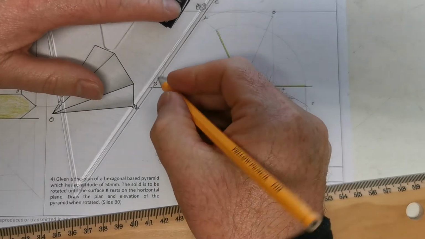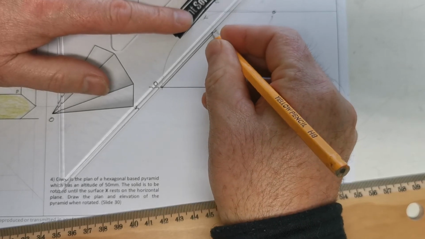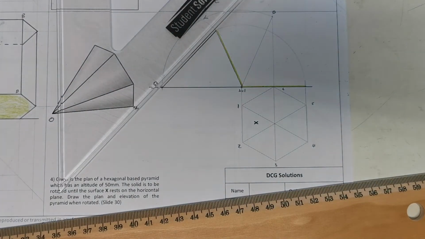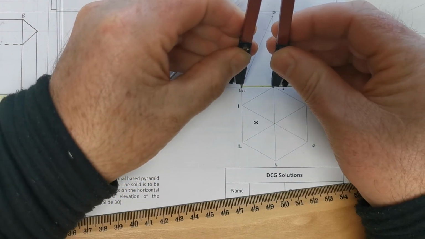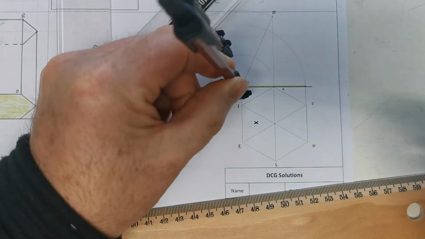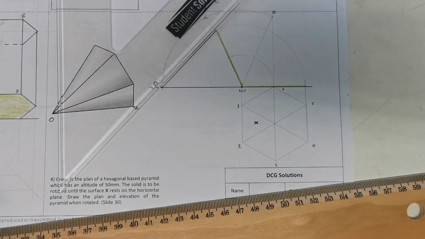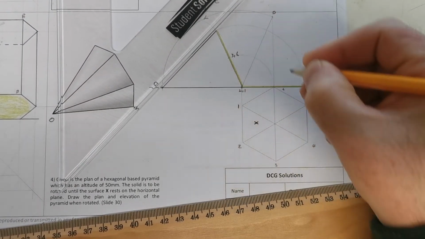Going back down to the apex, the other side. And finally now I need to just mark in 3 and 6 coming up there. So that's 3 and 6.